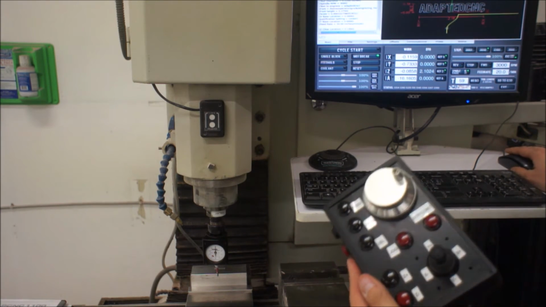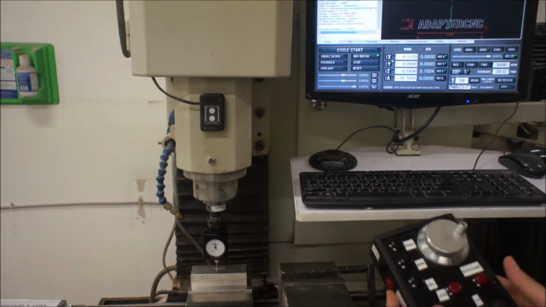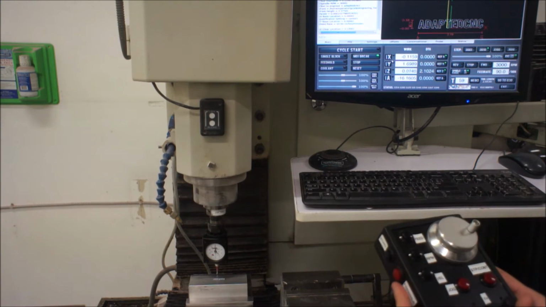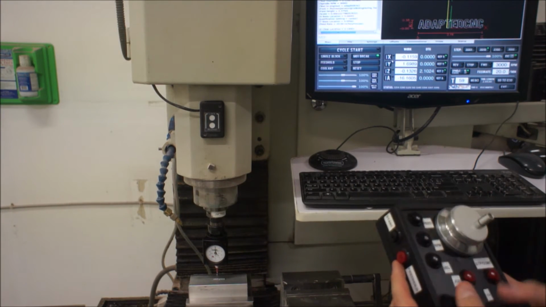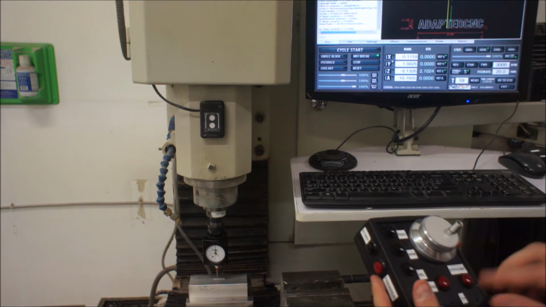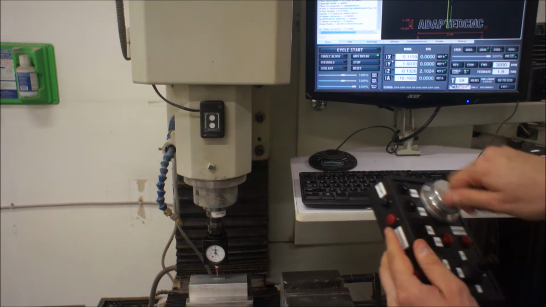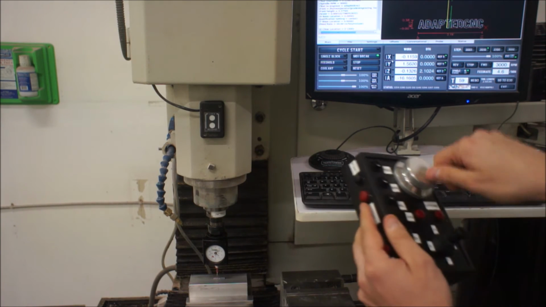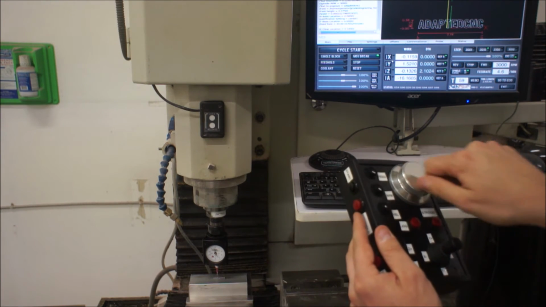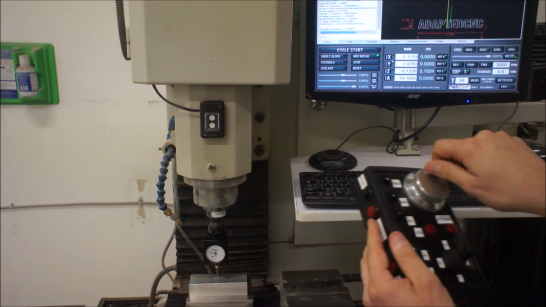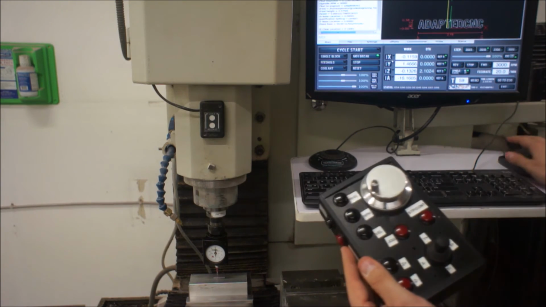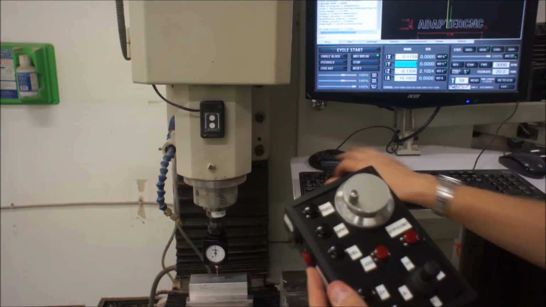There's my Y negative there. Flip back over to continuous, bring it over. Just make sure I'm in Y. And then we'll divide by 2 here.